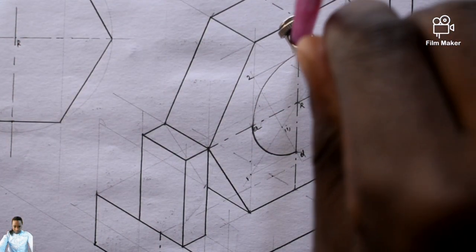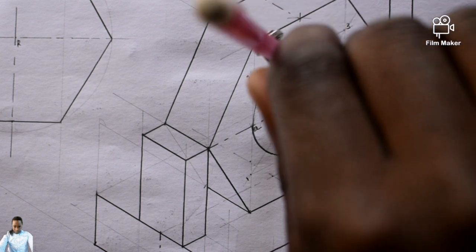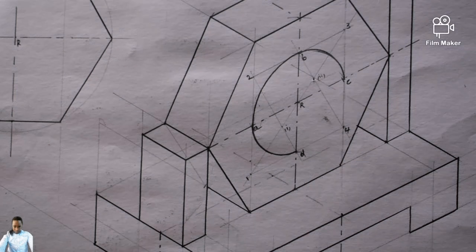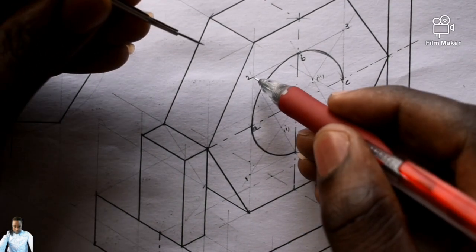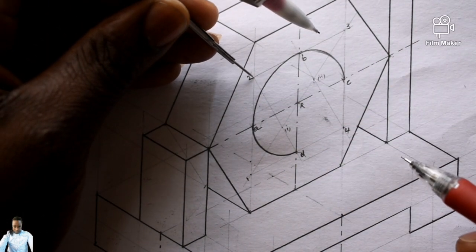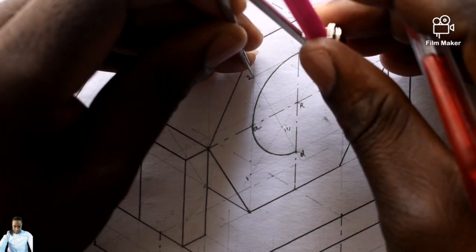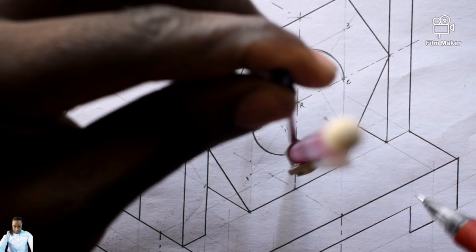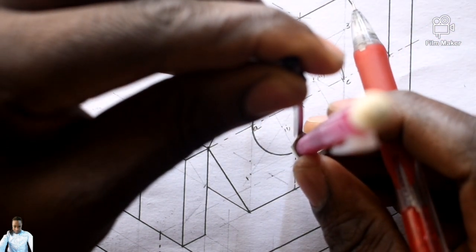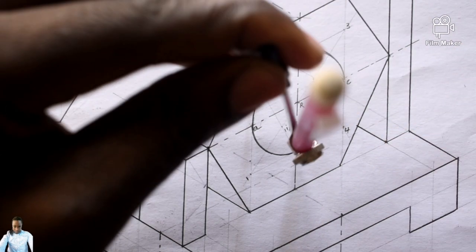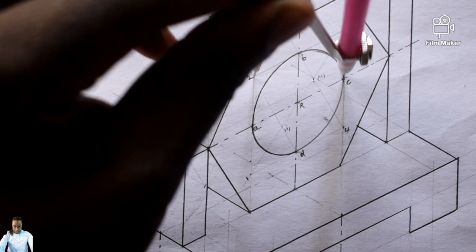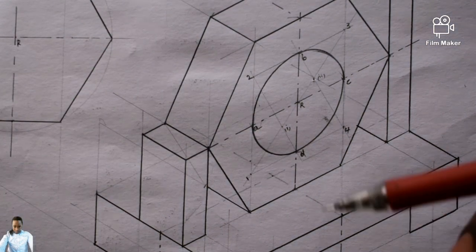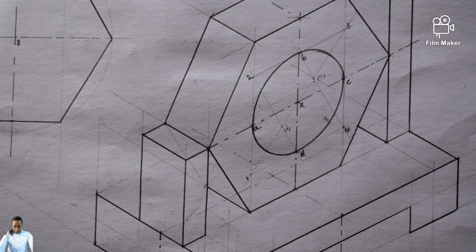Dark. To close it this side, I'm going to use point 2, place it at point 2, further extend it toward point C and D. See that I have to close it just a little bit. So there you go. Done. But we have to show the thickness of it.